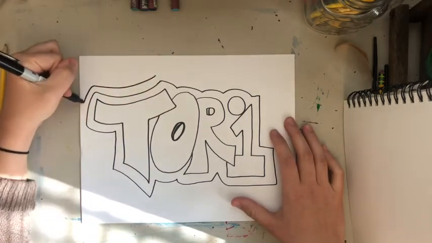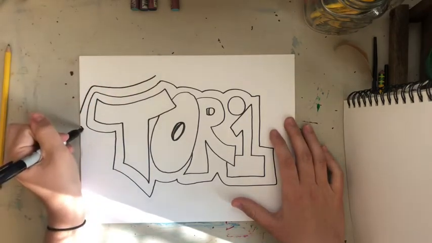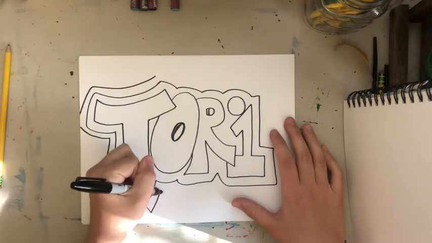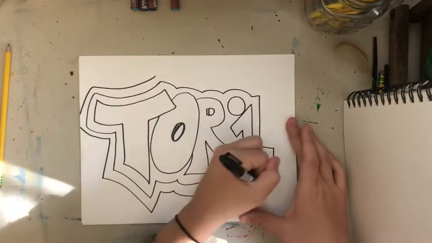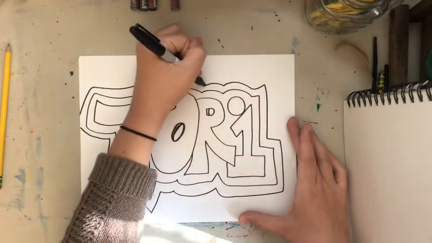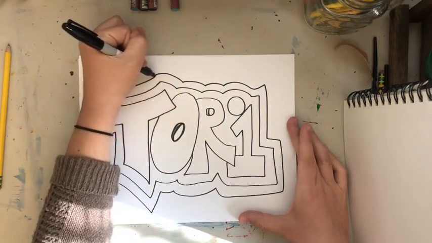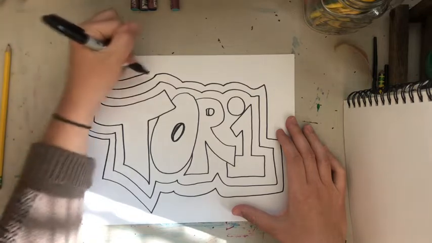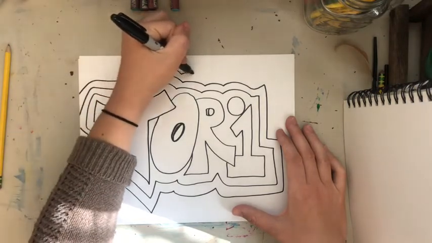So I'm going to do another layer, and it's okay if it goes off the page. Okay, and last one. So remember, 3 lines.